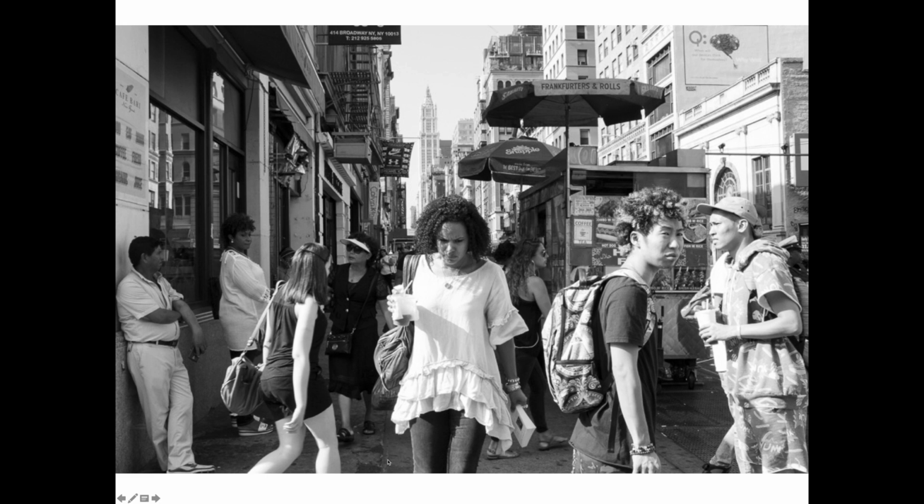But this one I pre-focused. I loved the background. You had kind of the little Frankfurter stand. You had the Chrysler Building here, just this beautiful architecture. And it's just such a busy street with people coming from all different directions, a diverse crowd. It's the corner of Canal Street and Broadway. It's an absolutely wonderful place to photograph.